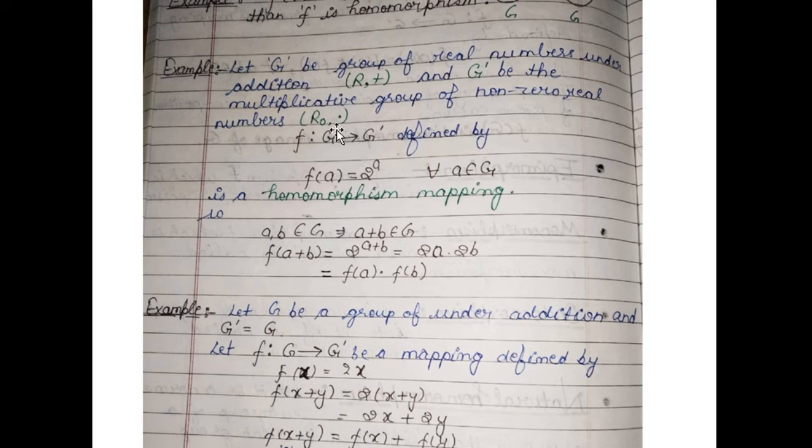We have already discussed that for real numbers to form a multiplicative group, we have to delete zero, that is, take all the non-zero elements. So now we take a mapping F from G to G dash, where G is R plus and G dash is R0 dot. This mapping is defined by FA is equal to 2 to the power A, where A belongs to G.